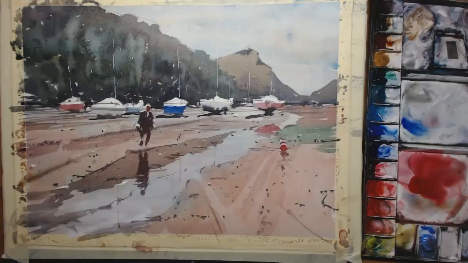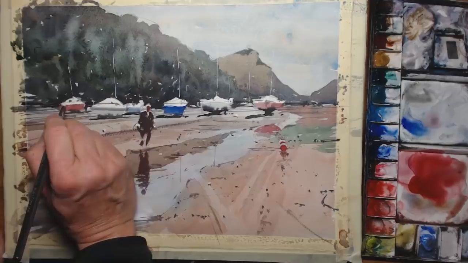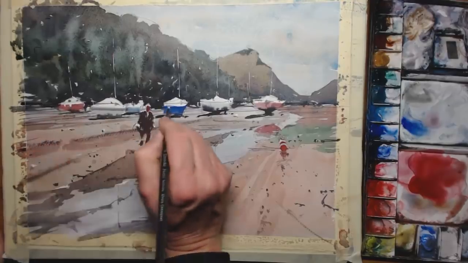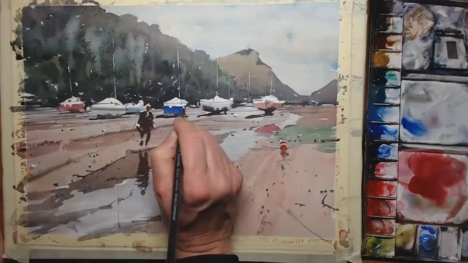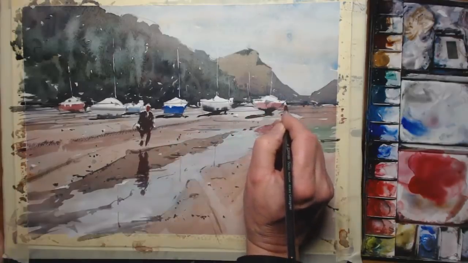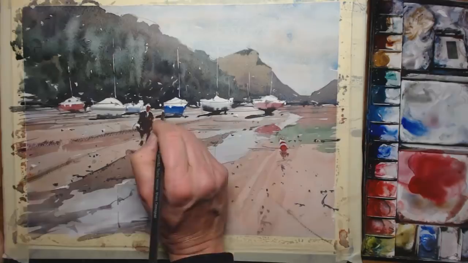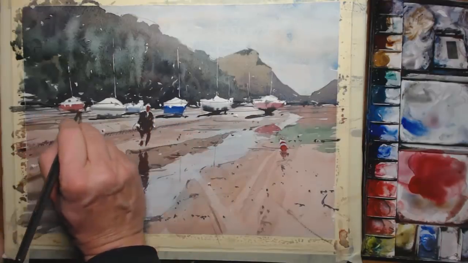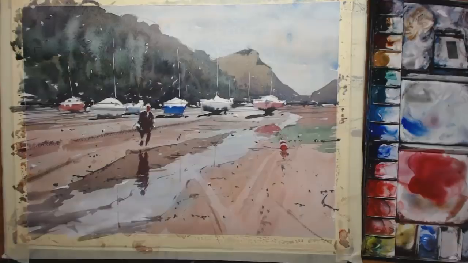So do need to add in a little bit more white for the masts and some of the fenders, of course, on the boats. These little white fenders do instantly turn something that may not look like a boat into a boat. Just with a few here and there.